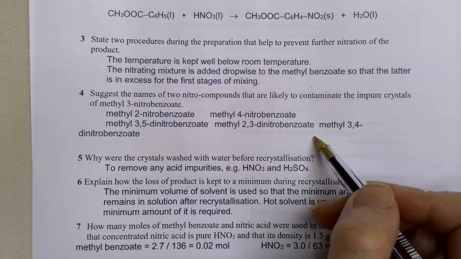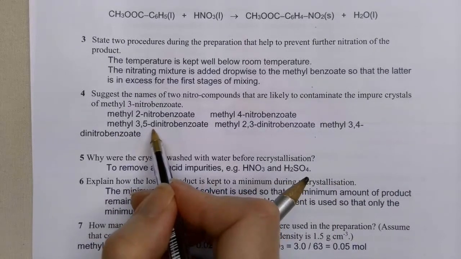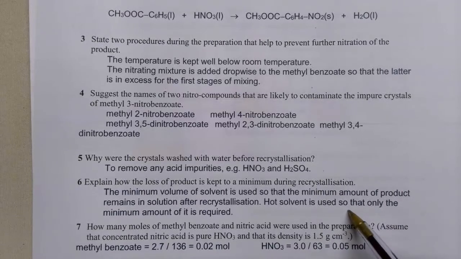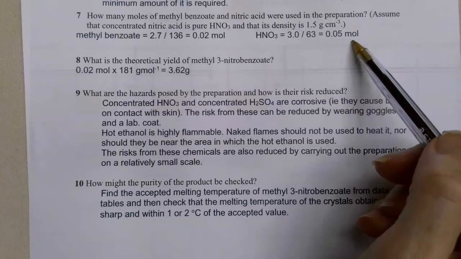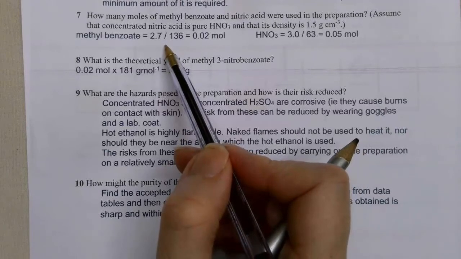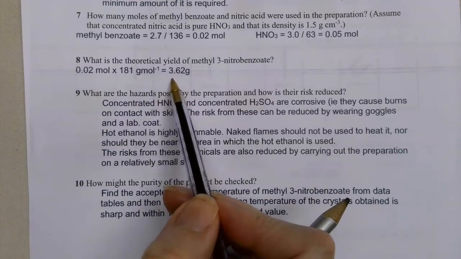However, if the temperature rises too far, we're likely to get some di or even tri-substituted products. So we can get methyl 1,3-dinitrobenzene. We wash the crystals with water to remove the acid impurities. We're trying to keep our loss of product to a minimum during recrystallization, so we use the minimum volume of hot solvent. So we can do our calculations based on our limiting reagent, which is our methyl benzoate, and our theoretical yield, therefore, would be 3.62 grams of methyl 3-nitrobenzoate.